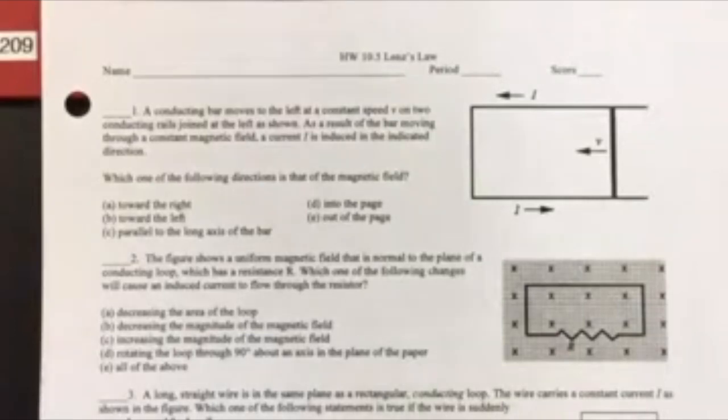So, let's say I'm sitting down to do my homework. I'm looking at homework 10.5, Lenz's law, and the idea with this homework is just to practice this one law about physics. So, let's get started. Number one is a question that's easier than it looks.